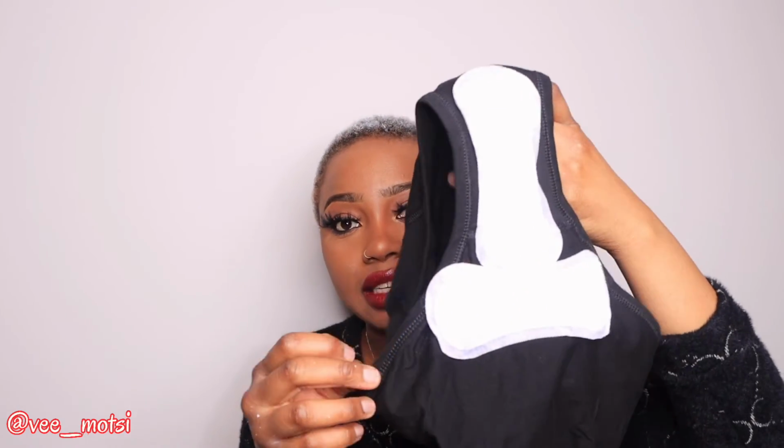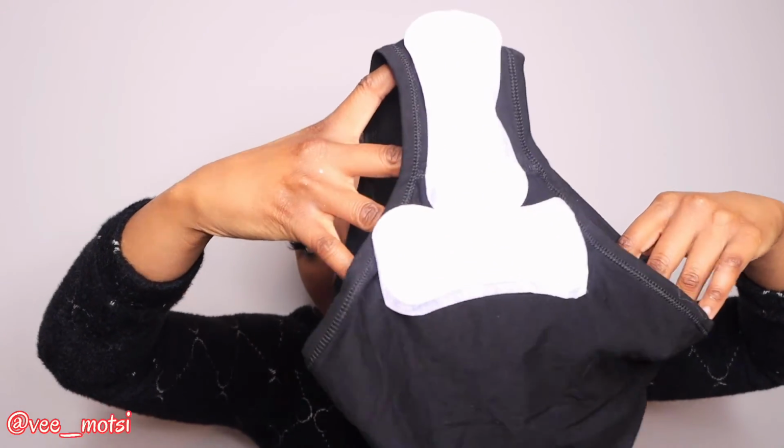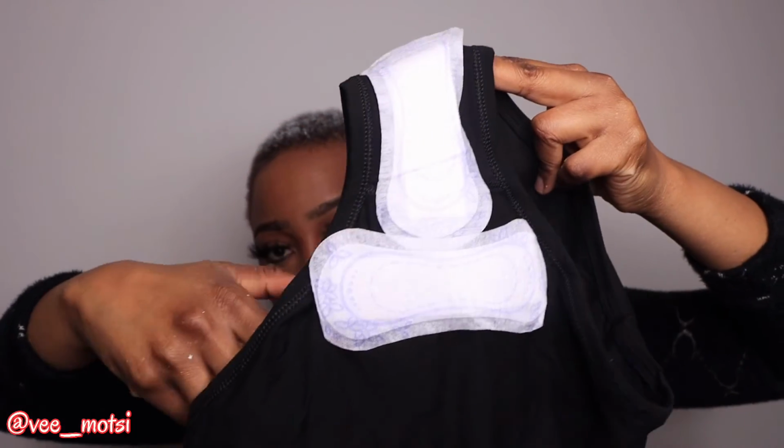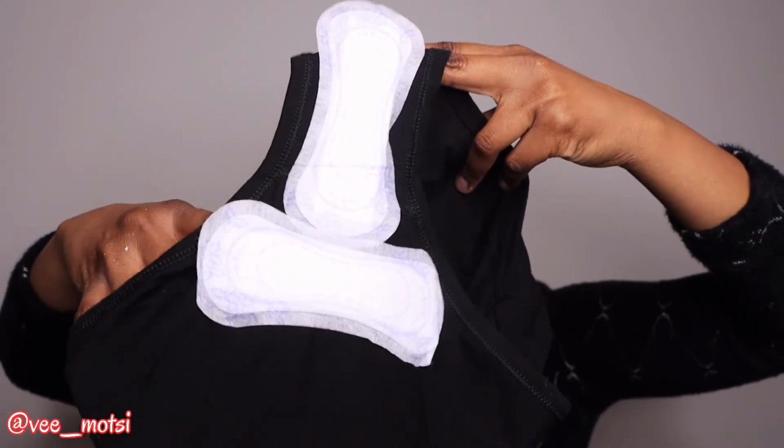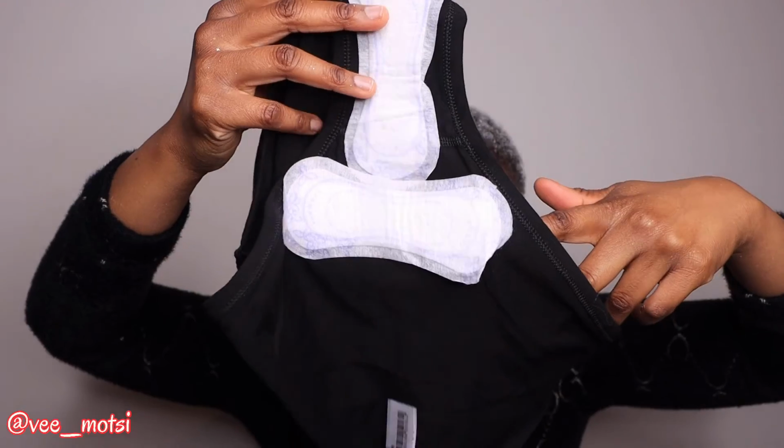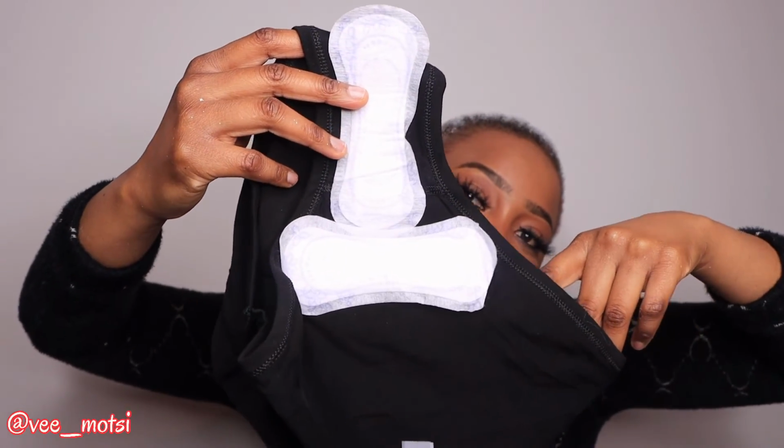To avoid spillage, especially when you're sleeping, once you have placed your pad over here, right? You've placed your pad. You can take another pad. I'm using a panty liner, but the idea remains the same. And you're going to press it the opposite direction. This helps to prevent spillage when you're sleeping. So it should look something like this. But with actual pads, not with panty liners.